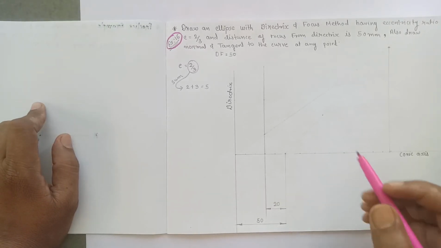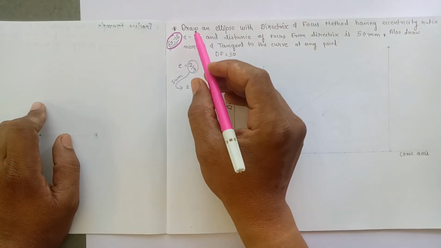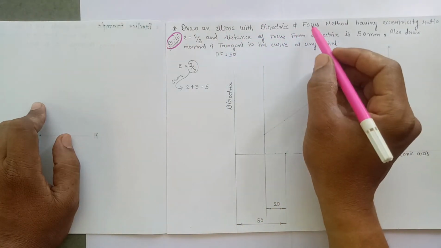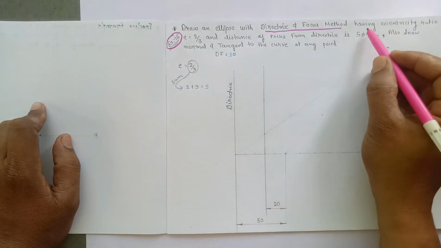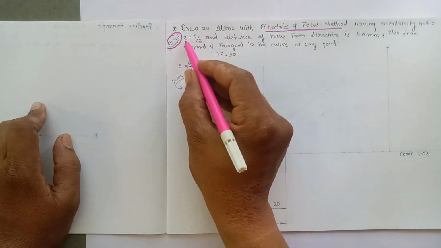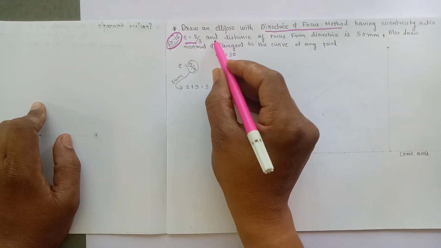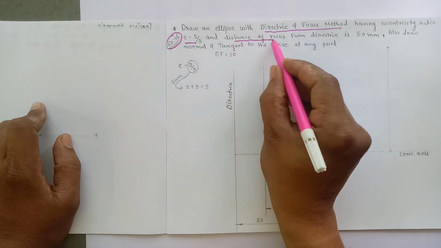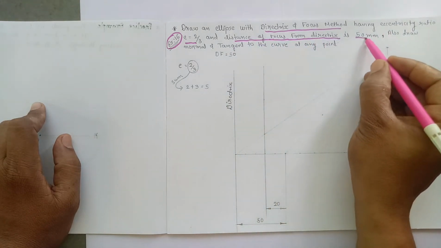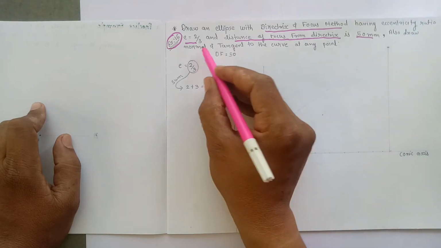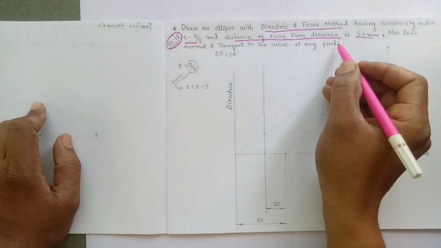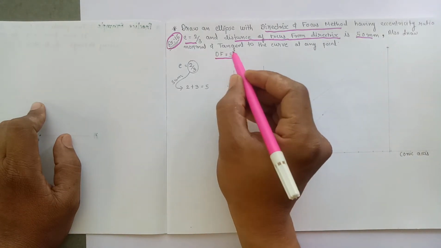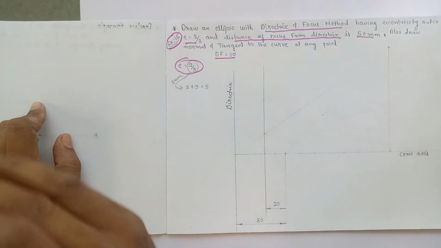Now let us start with this example. Draw an ellipse with directrix and focus method having eccentricity ratio E equal to 2/3 and distance of focus from directrix 50 mm. Also draw normal and tangent to the curve at any point. So the distance of focus from the directrix is 50 mm and eccentricity ratio is 2/3.